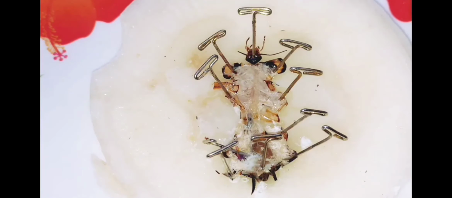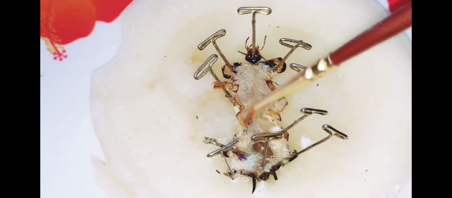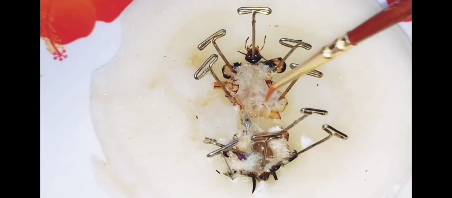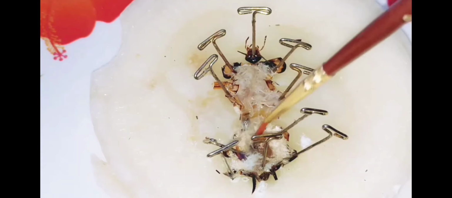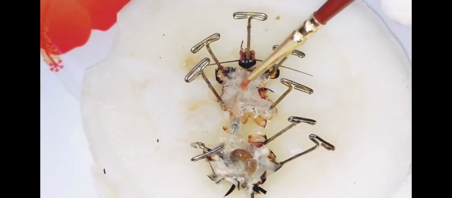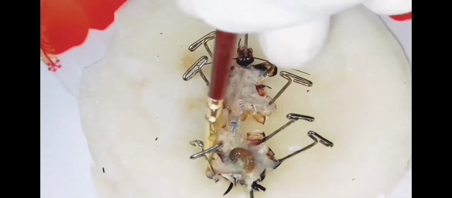After the water, you should clean the fats, which you can see. Clean all these fats. Don't go very fast. Slowly clean this whole thing.